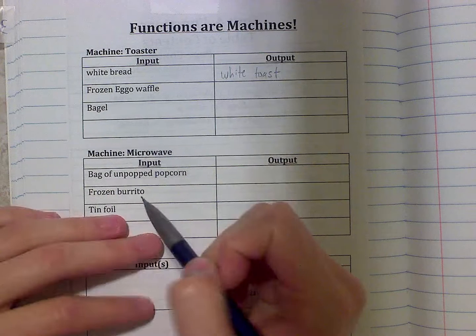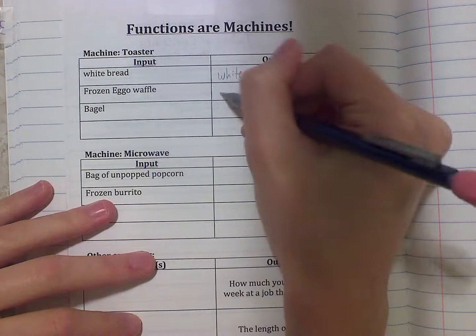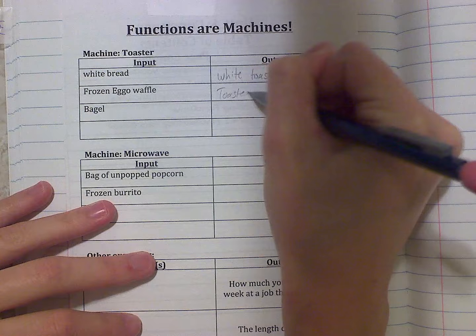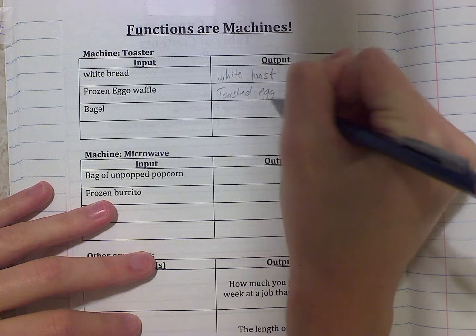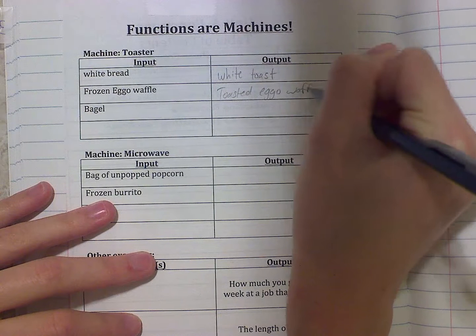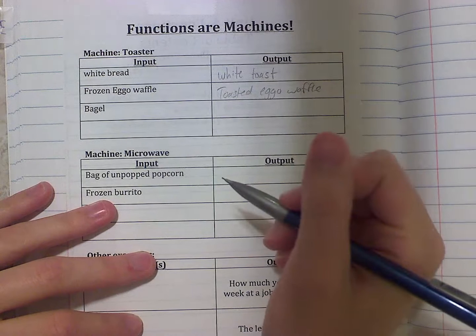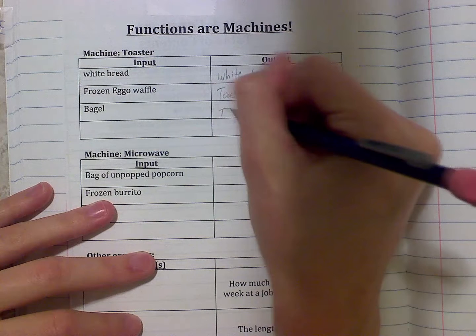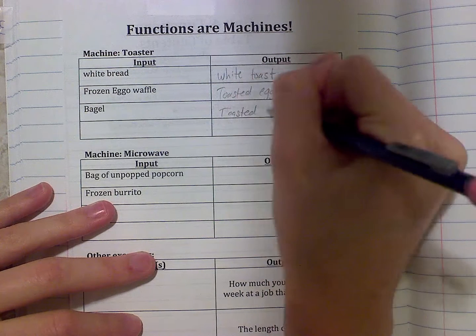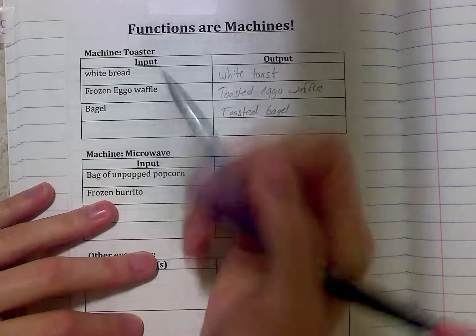Frozen Eggo waffle, right? What's going to be the output? A toasted Eggo waffle. What if I input a bagel? What comes out? A toasted bagel, right? A toaster is predictable just like any machine is predictable.